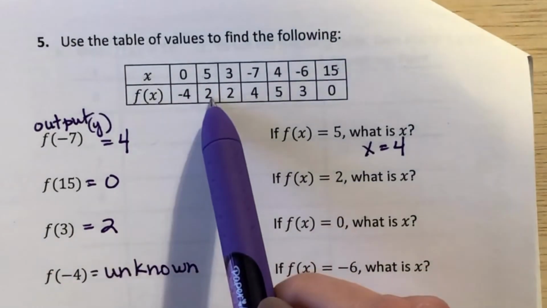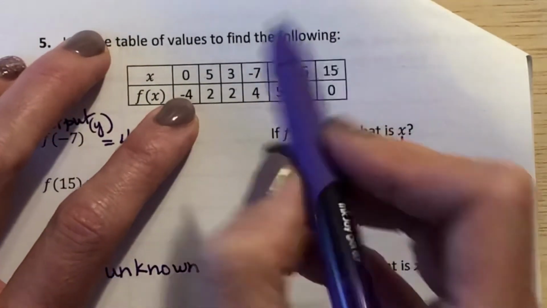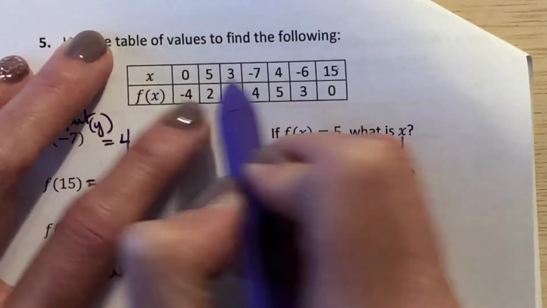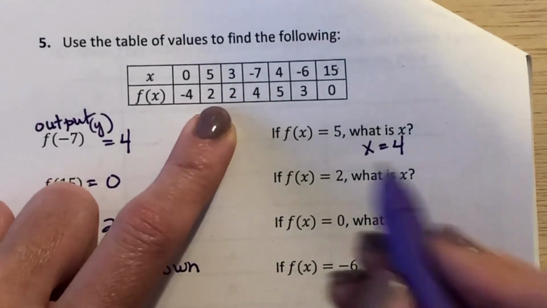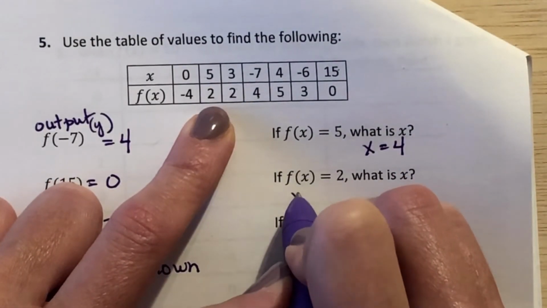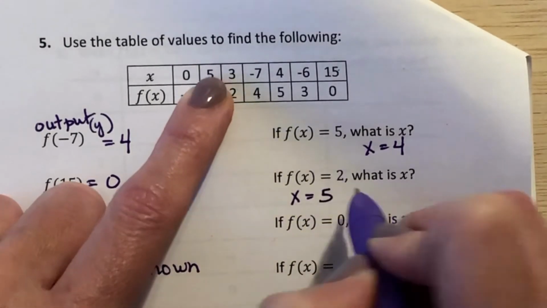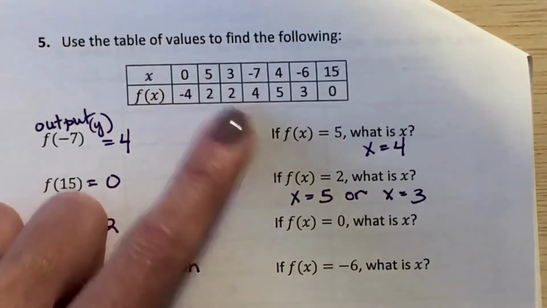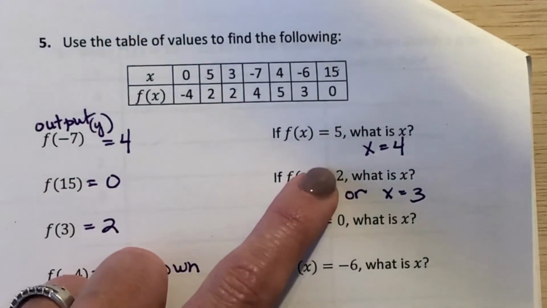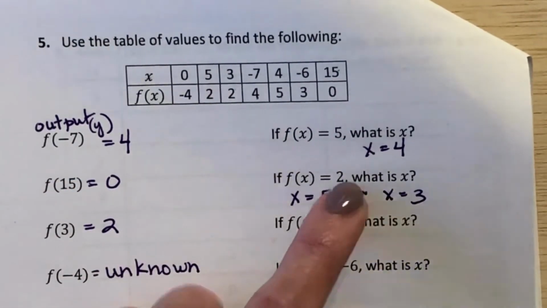Oh, now take a look here. I actually have 2 cases where I got a 2 as an output. So I actually have 2 possibilities. What is x? X could equal 5, or x could equal 3. Because when I plugged in a 5, out came a 2. When I plugged in a 3, out came a 2.